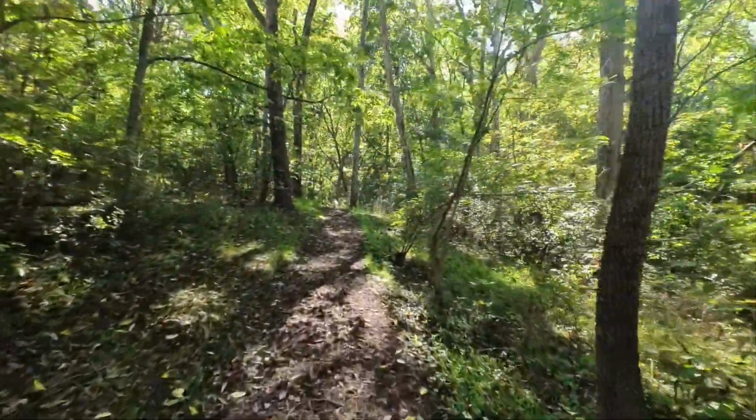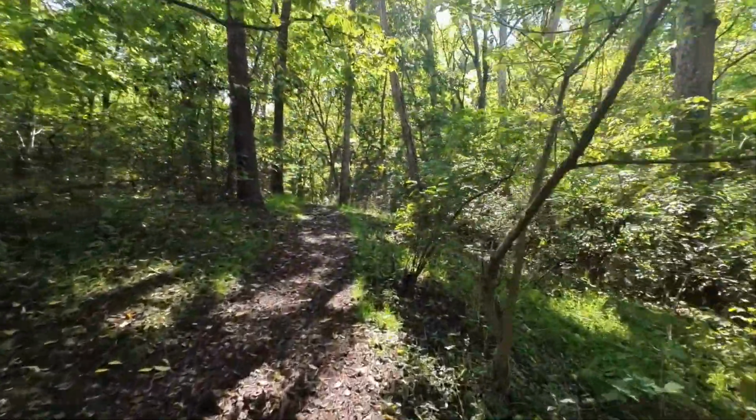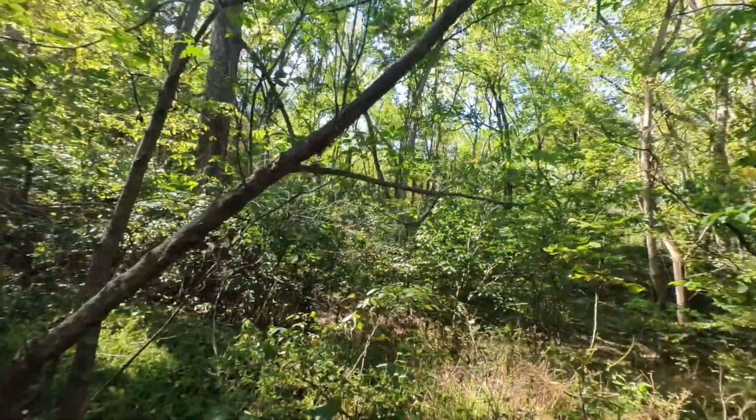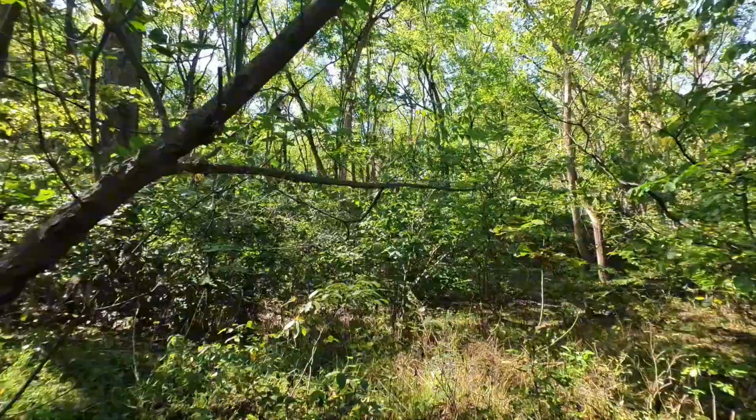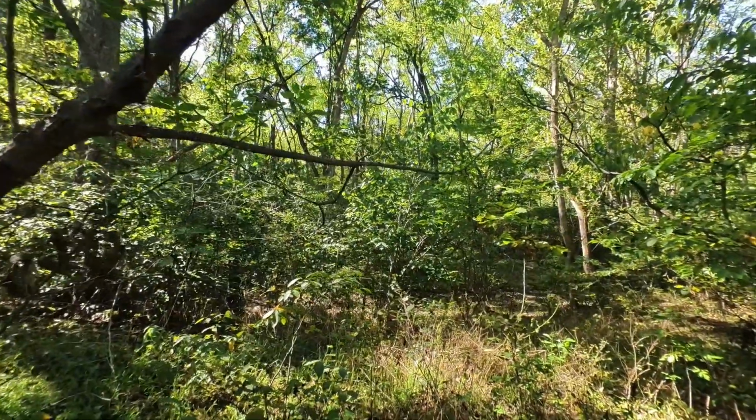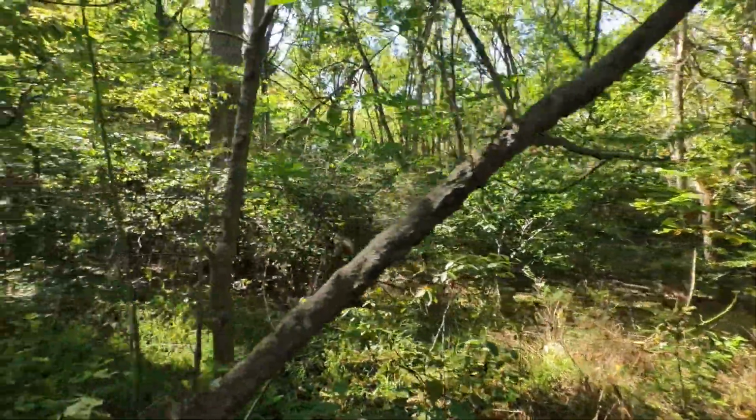A lot of tree roots in the trail. Now, you see that creek down there? When we get a lot of rain, a lot of water flows down through there. But if you don't have rain, you won't get the water flow.